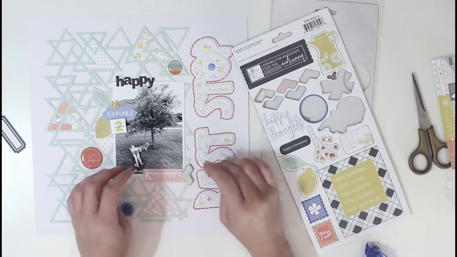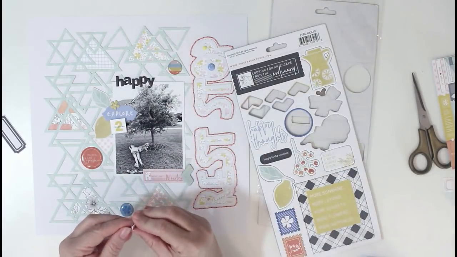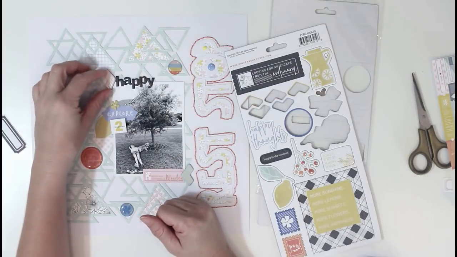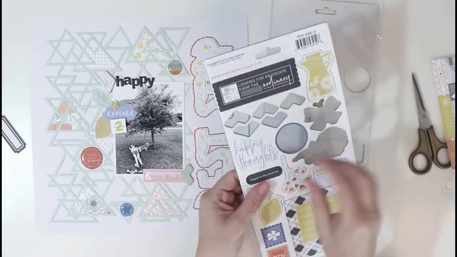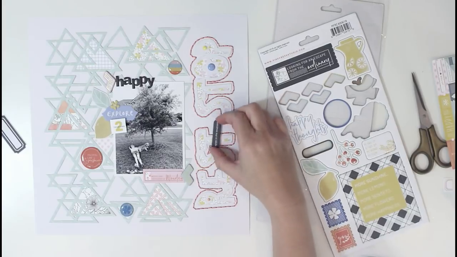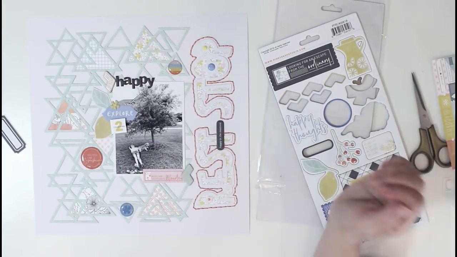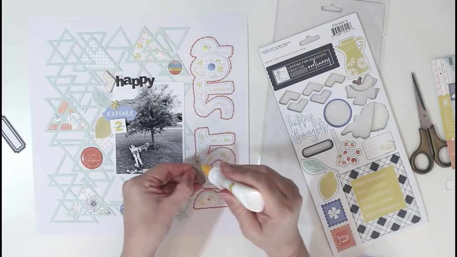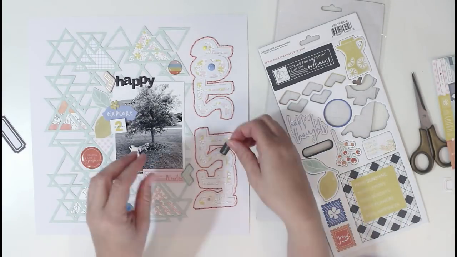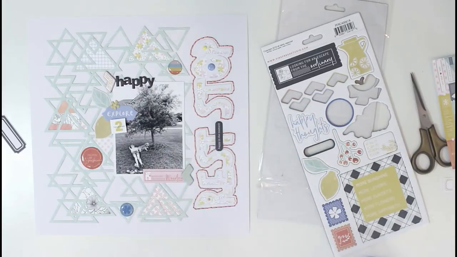And I love these little chevron-y triangles that are on the chipboard sheet. You can see that I've used all of mine. I wish there was like a whole chipboard sheet full of those because I really love them. So I could use a whole sheet of those. And I wanted to use this chipboard piece, but I didn't want it to be so thick. So I took off part of that extra chipboard on the back and just used my liquid adhesive to adhere that to the layout.